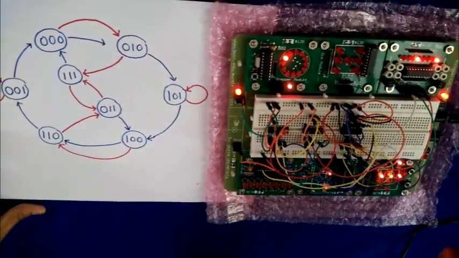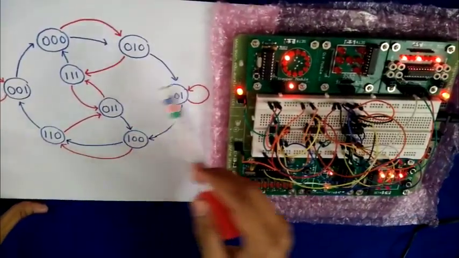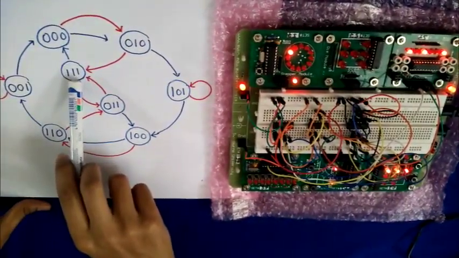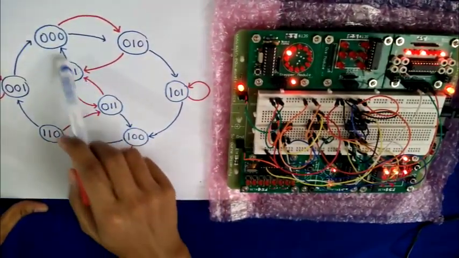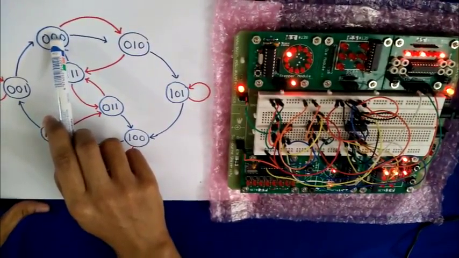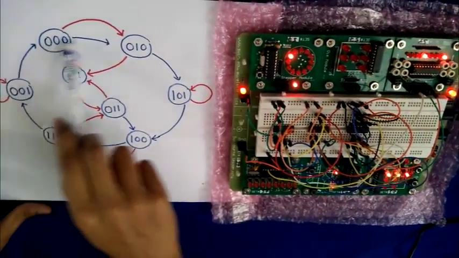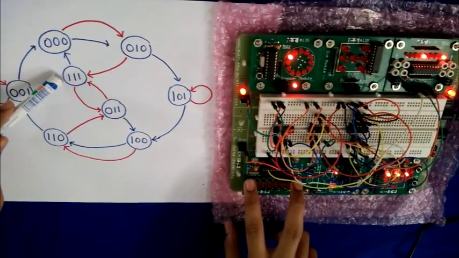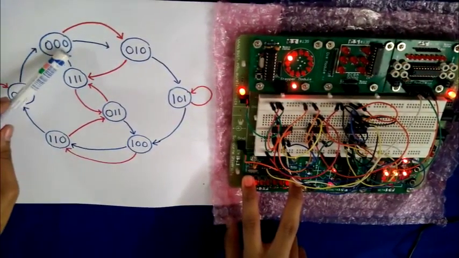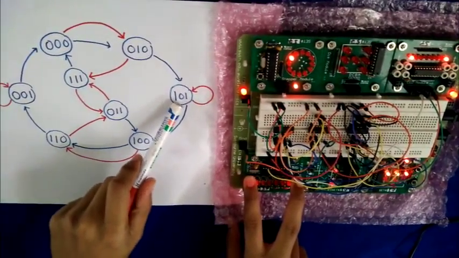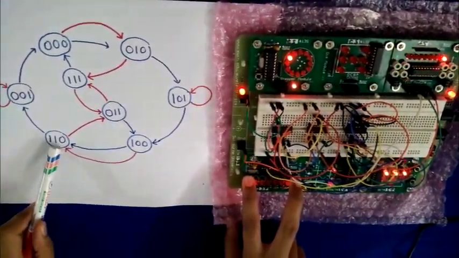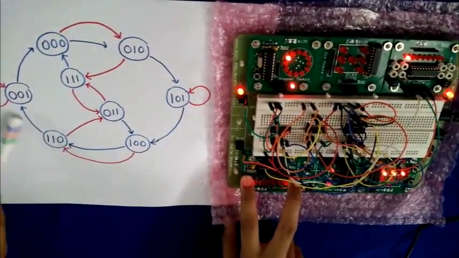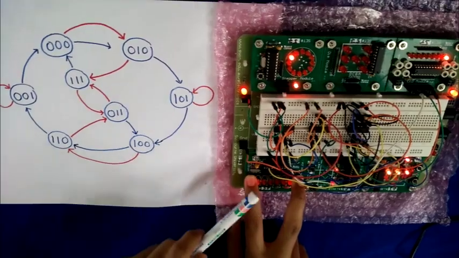So we will try it. Let's say we press the switch at 1 1 1, so it will go to 0 0 0 and then follow the blue arrow like this. Try again at 1 1 1, go here, and then go back to 0 0 0 again, and keep repeating as long as the switch is pressed.